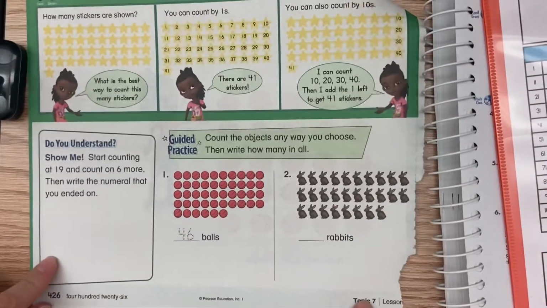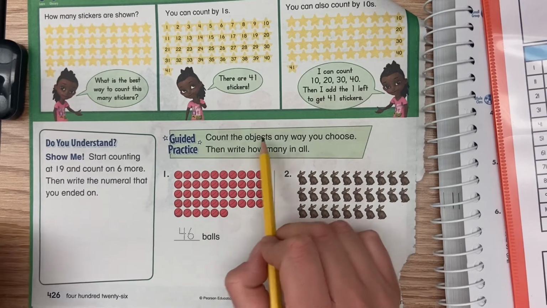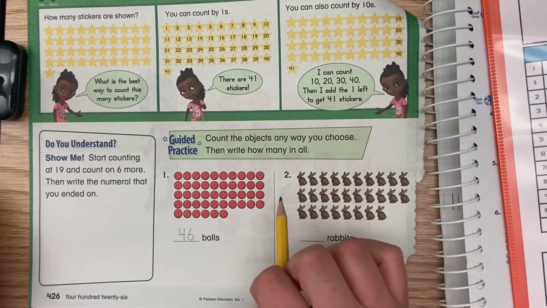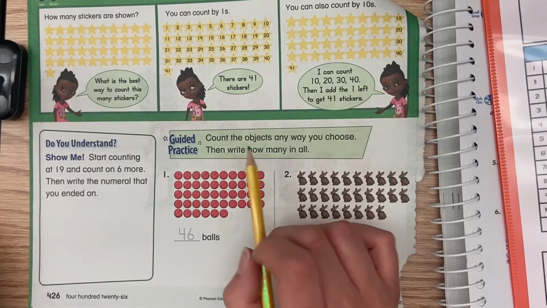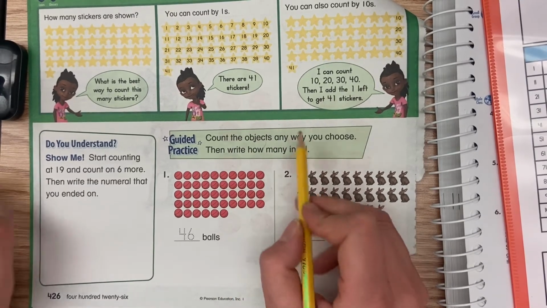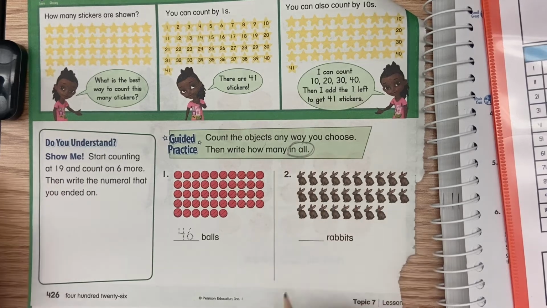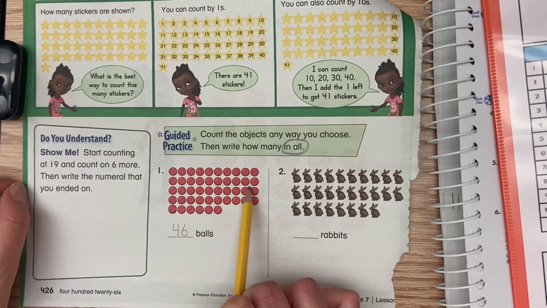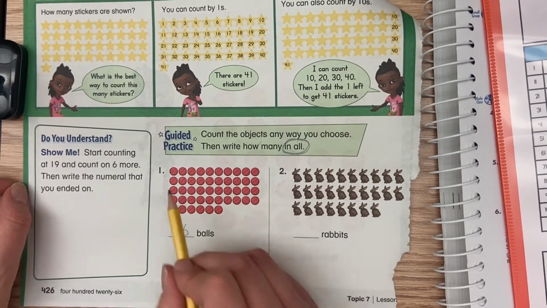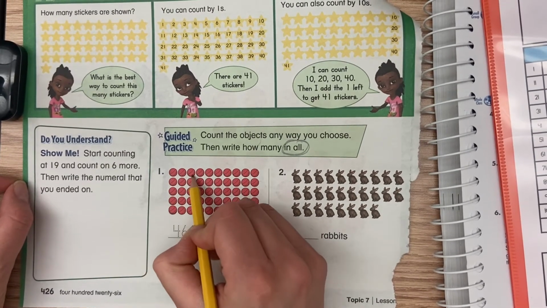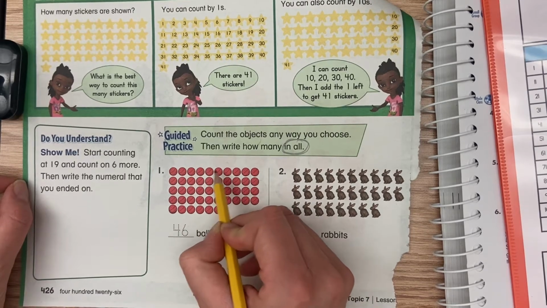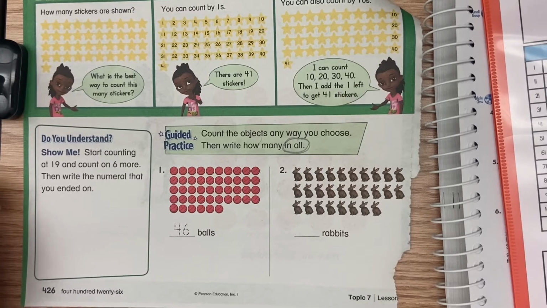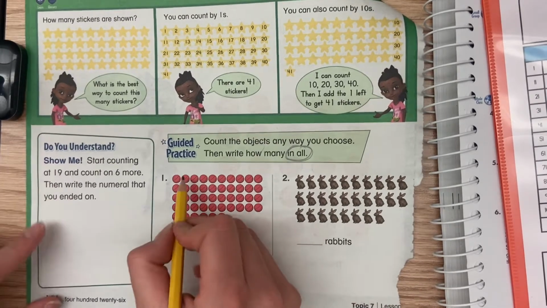Let's turn to the next page. On page 426, we're going to do the same thing. We're going to count the objects. You can choose any way you want to do that, if you want to count by 10s or 5s. Then write how many in all. They organize them again by rows. Let's see how many are in each row. Count with me. 1, 2, 3, 4, 5, 6, 7, 8, 9, 10. So it's probably a good idea to count them by 10s.